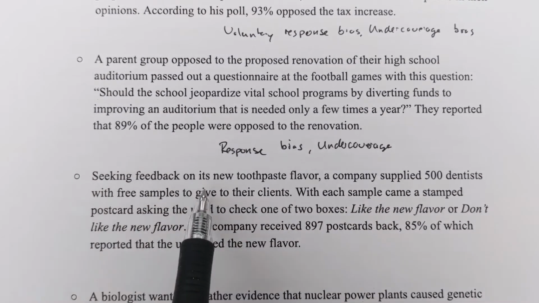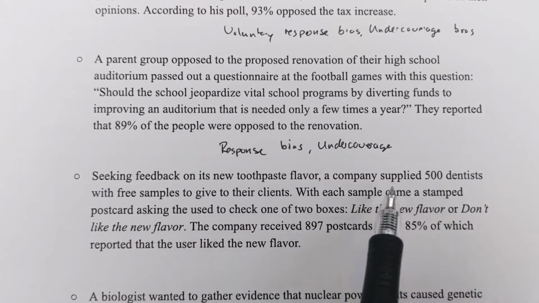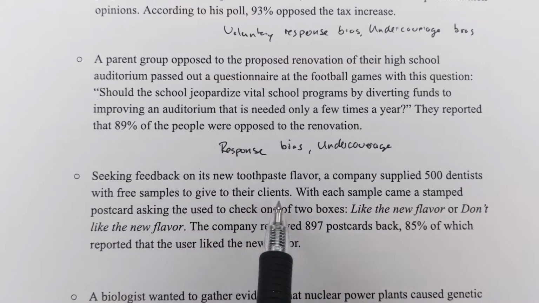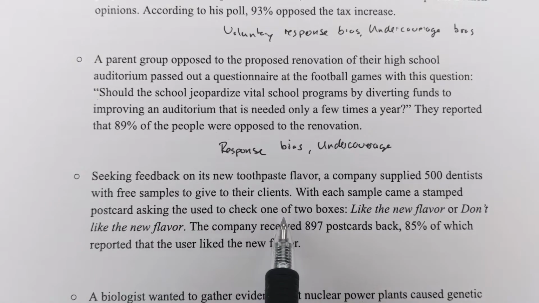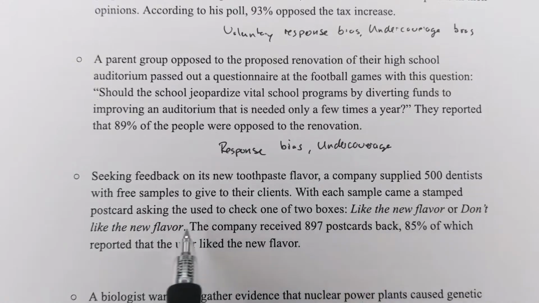All right, seeking feedback on a new toothpaste flavor. A company supplied 500 dentists with free samples to give to their clients. With each sample came a stamped postcard asking the user to check 1 of 2 boxes: like the new flavor or don't like the new flavor.